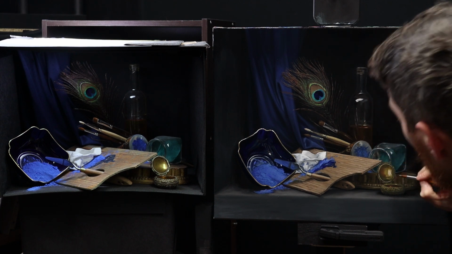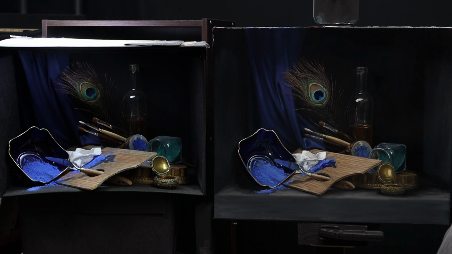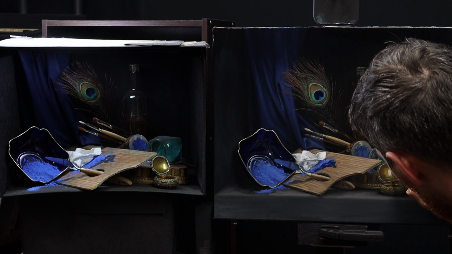So for instance, right here, I'm setting up a still life to show how you can create realistic colors and what are my strategies for mixing and getting realistic colors.